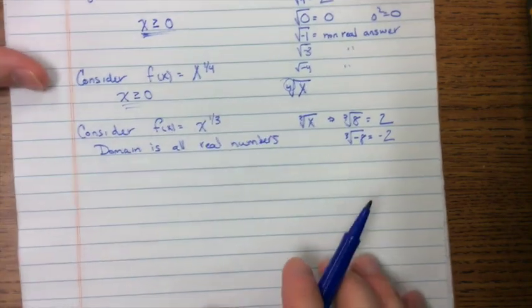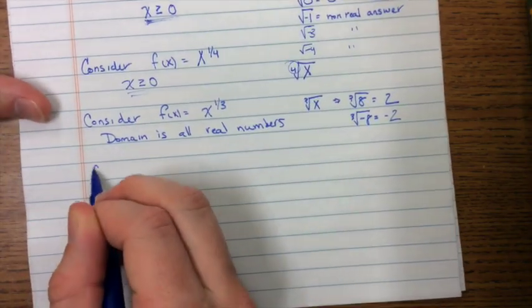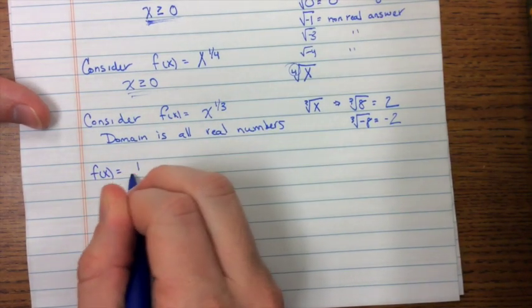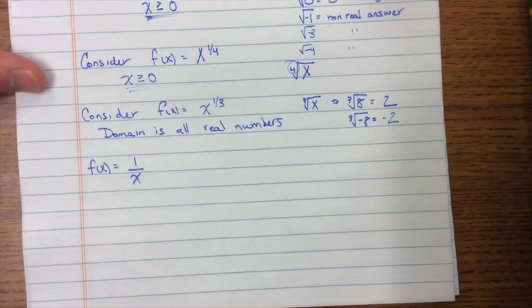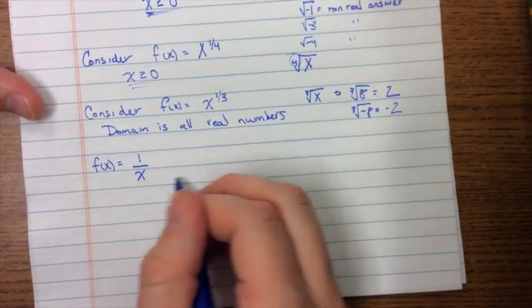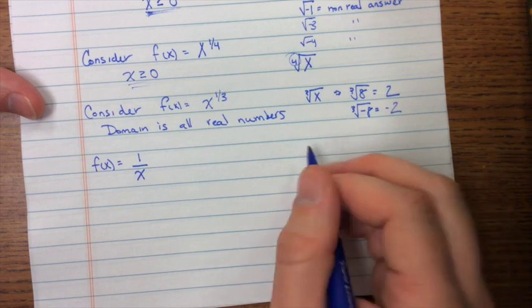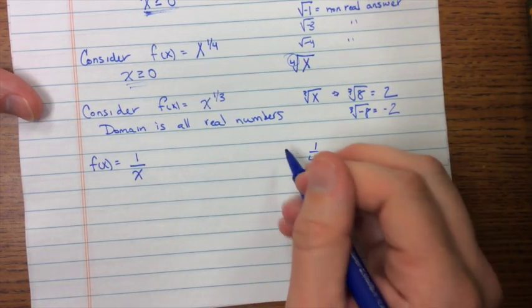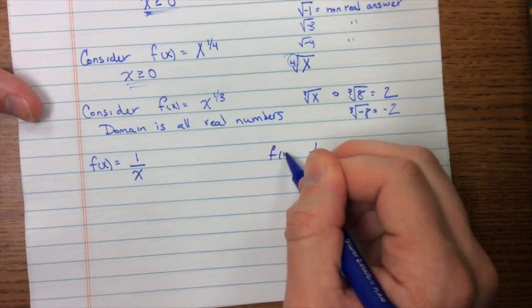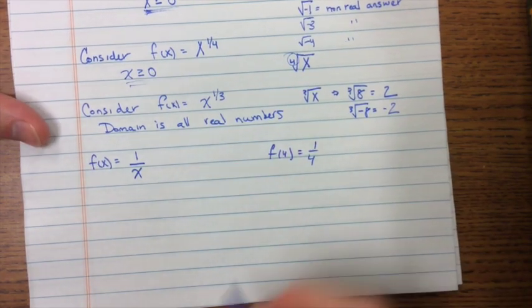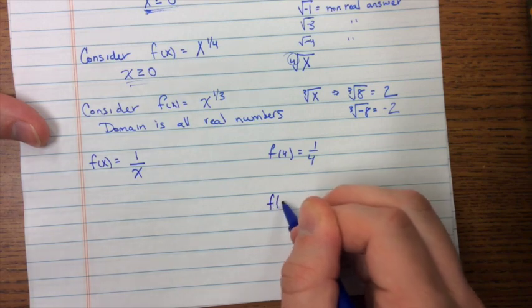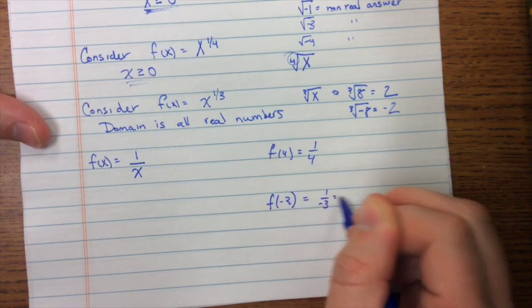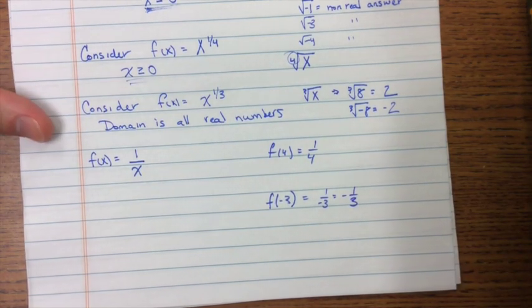There's one more case we need to consider here, and that's if you have a denominator with a variable in it. So for example, 1 over x. Well, what happens if we substitute a positive number in here, like 4? f of 4 is equal to 1/4, and we're okay with that. And we can do a negative number as well. That would just be 1 over negative 3, which is negative 1/3, and we're good with that as well.